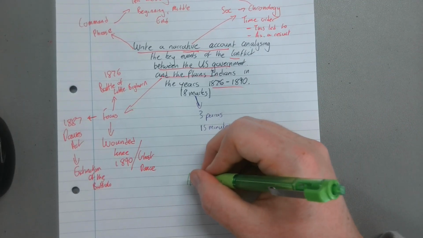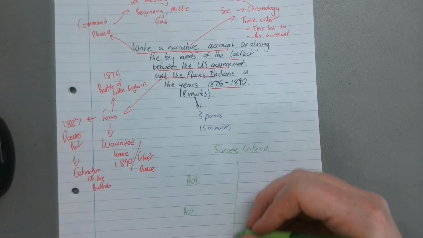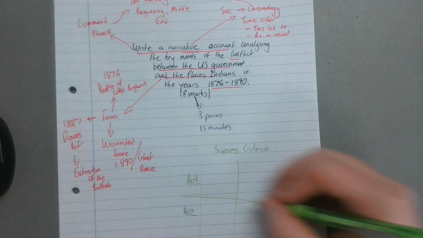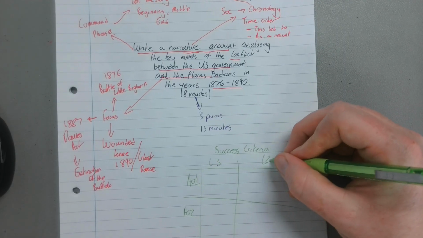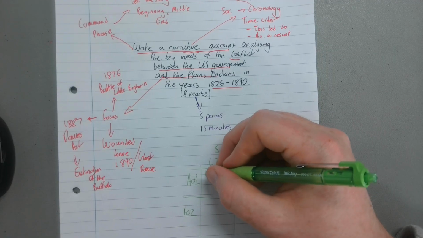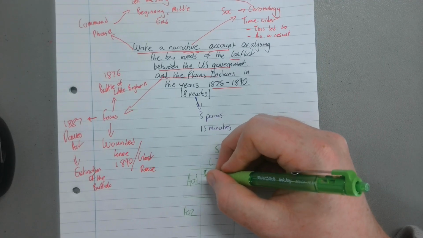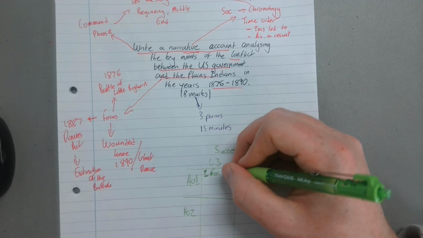So what are we looking for to get top marks here? Right, if we go AO1 and AO2, we're trying to go for full marks. First and foremost, if we want a level 3, that is going to be 1 event or 1 fact per paragraph.